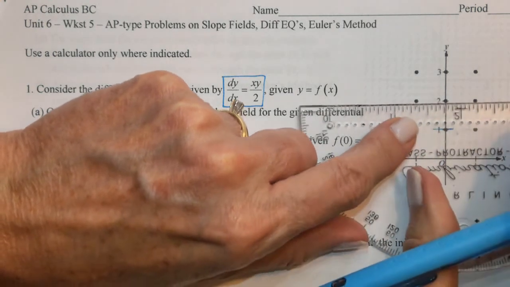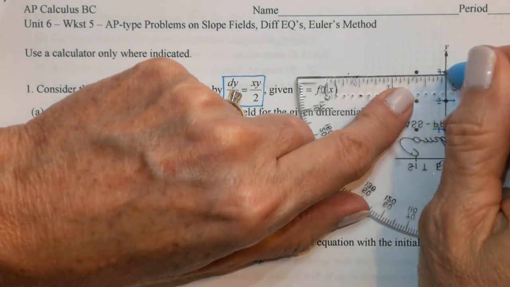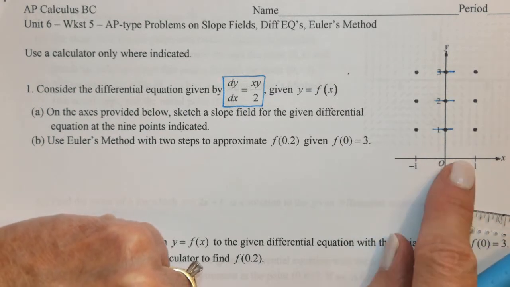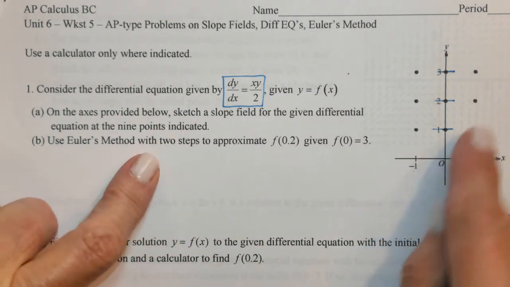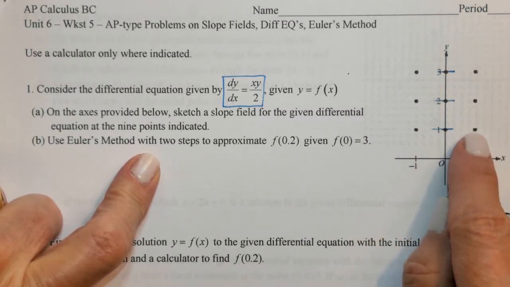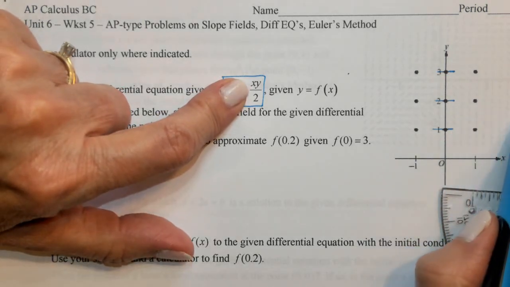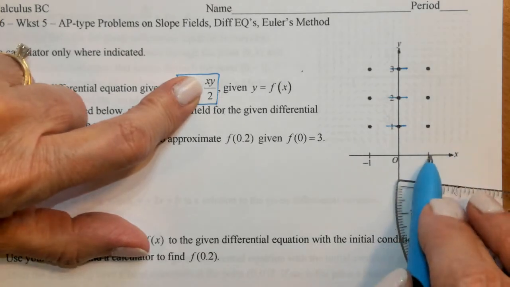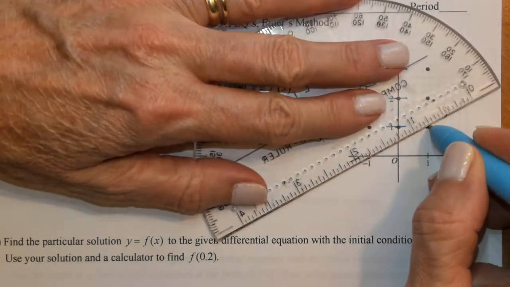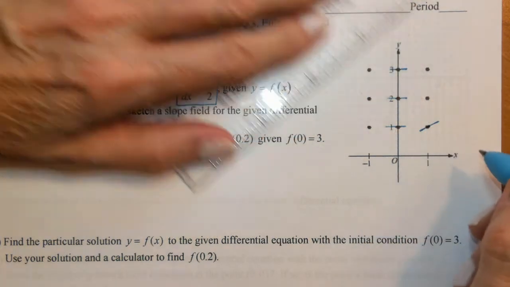So I'm going to come over here, do my 0 slopes whenever x is 0. We don't have to do it when y is 0, so I'm not going to do it. They're only asking for the 9 indicated points, and that's these 9 points. Okay, let's go over here to where x is 1, y is 1. We're going to have 1/2, which is up 1 over 2, or down 1, left 2. I'm going to do it that way so that I have something to line my straight edge up on.